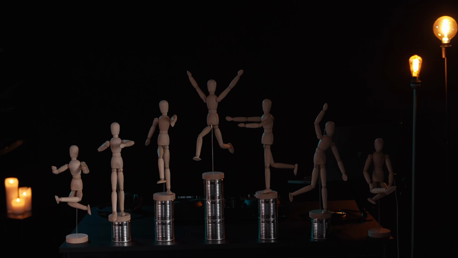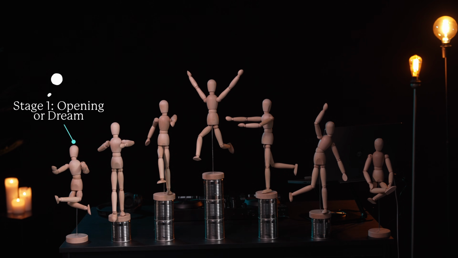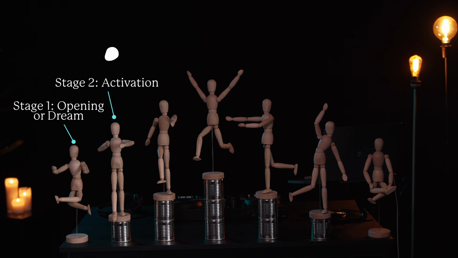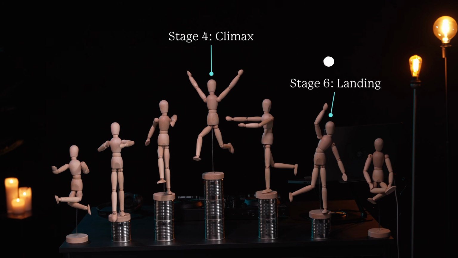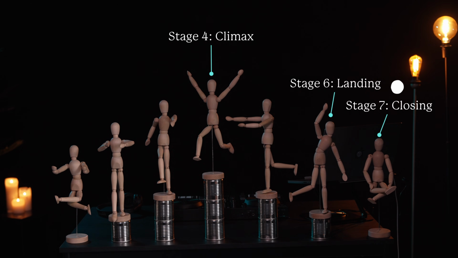The non-beat match transitions are often used when we're going from an opening or dream stage into an activation stage, so without beat into a beat, or when we are going from a climax stage into a landing stage, from a landing stage into a closing stage.